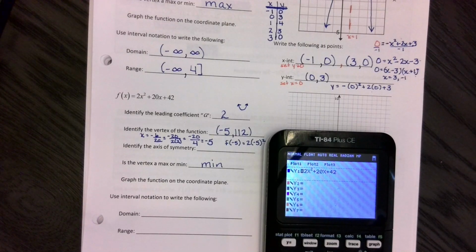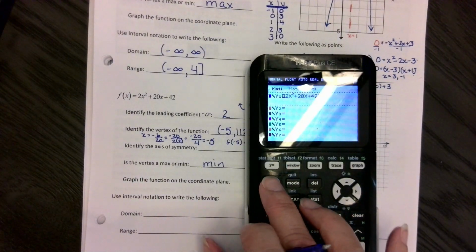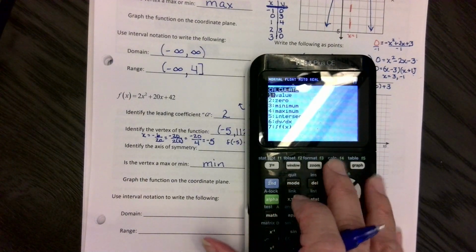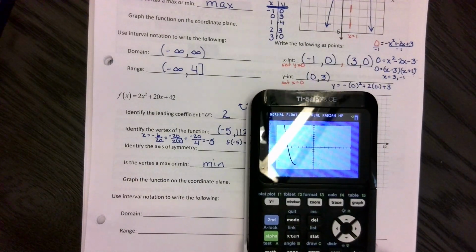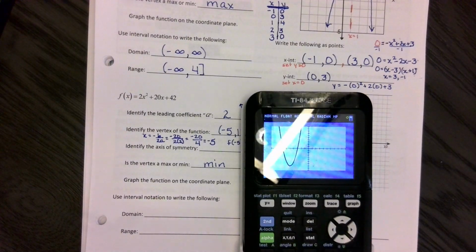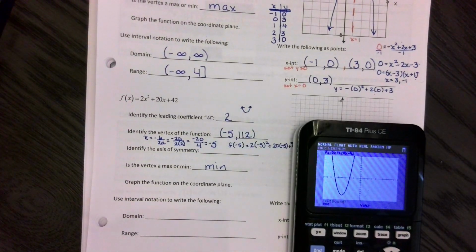Okay, so I'm going to go find my minimum. I'm going to hit my second button, and I'm going to hit trace or calc, and I'm going to go to 3. Now we're not going to be, no, we do. I think I've done something wrong.